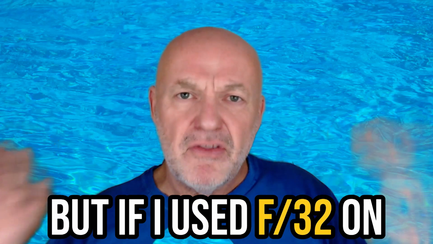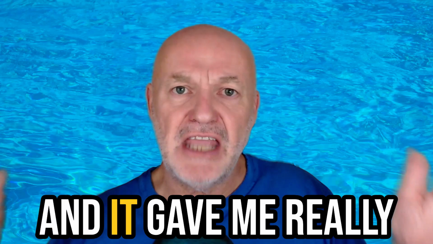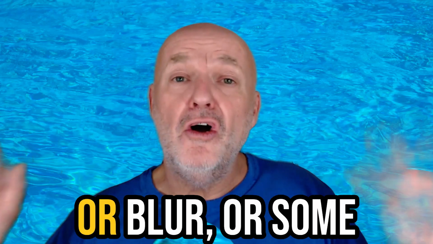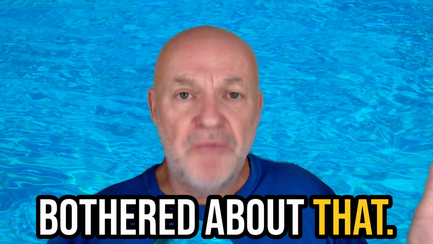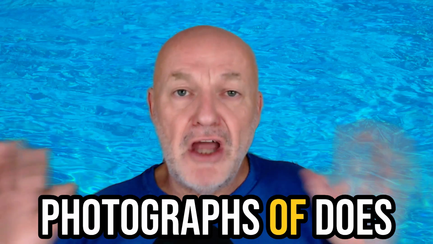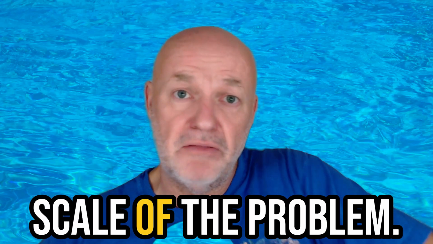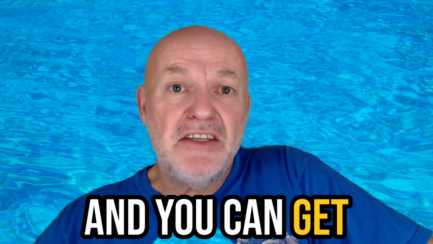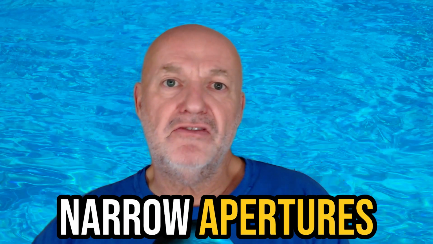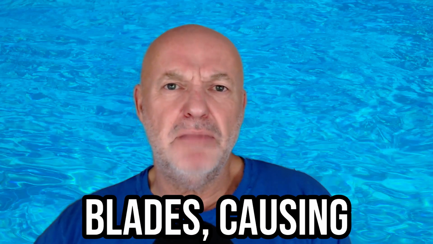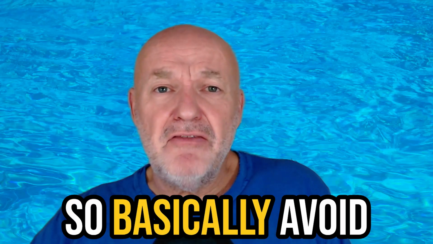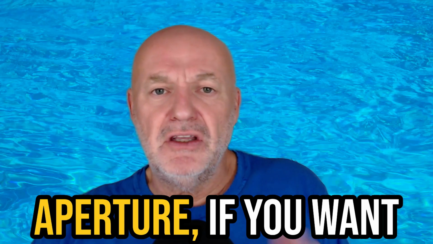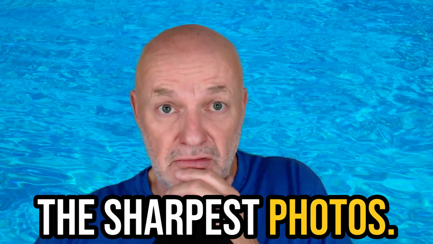But if I used f32 on a super wide lens and it gave me really bad distortion or blur or some other error around the edges, I'd be bothered about that. So what you're taking photographs of does have an impact on the scale of the problem. And you can get diffraction at very narrow apertures too, which is like bending around the blades causing image softening. So basically, avoid maximum and minimum aperture if you want the sharpest photos.